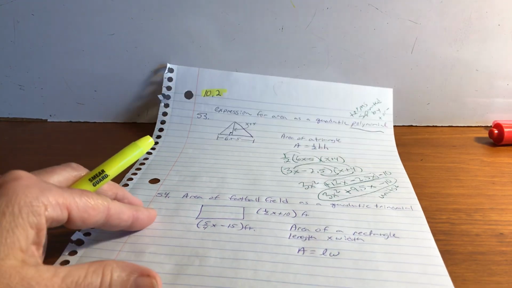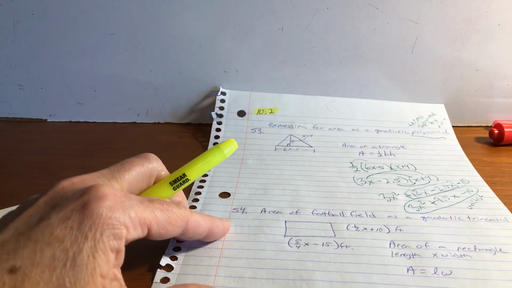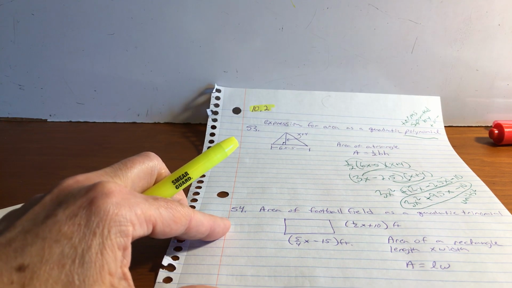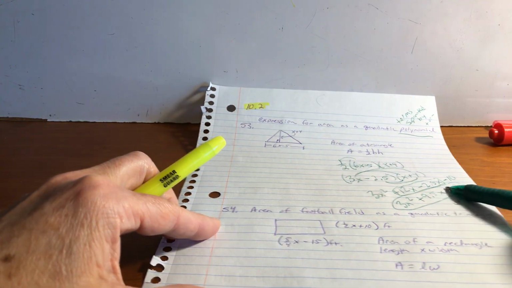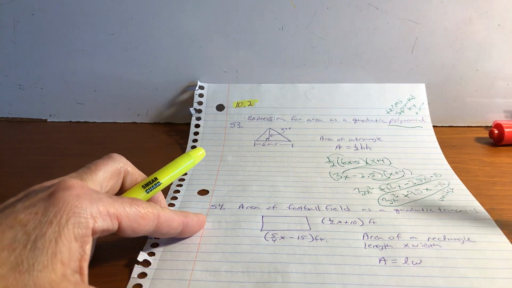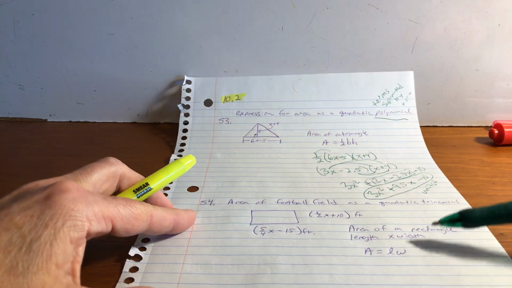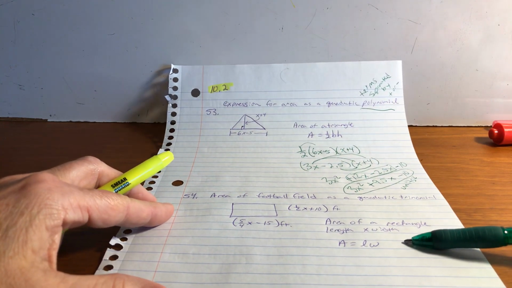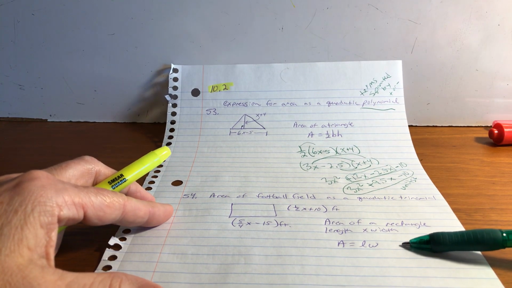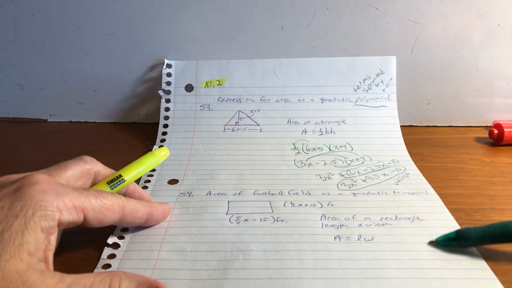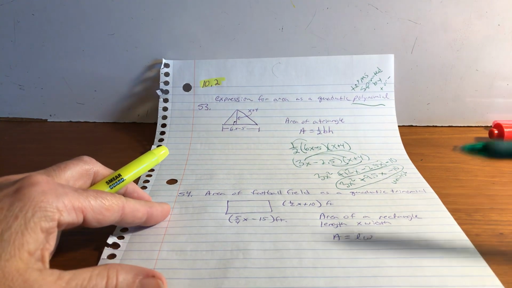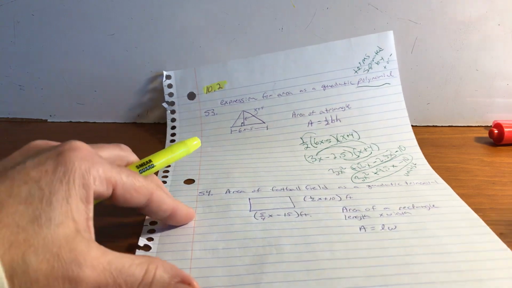Okay. 54, very similar. So area of a football field, this time it says as a quadratic trinomial. This was a quadratic trinomial, so basically the same directions as 53. This one may be a little easier because it's not a triangle, so we didn't have to do 1/2 base times height. It's a rectangle, so we just need to do length times width, which is very similar to base times height.